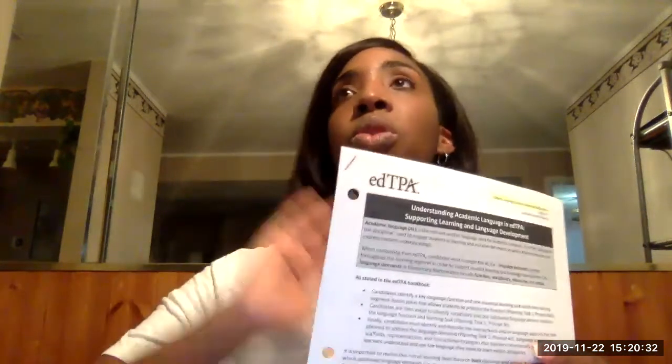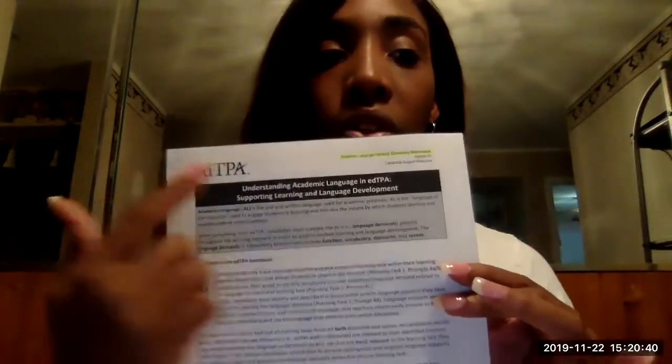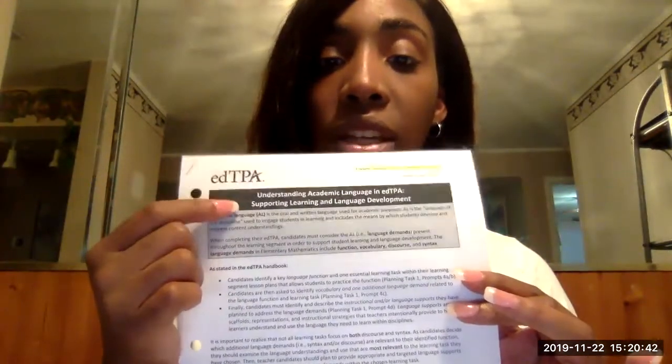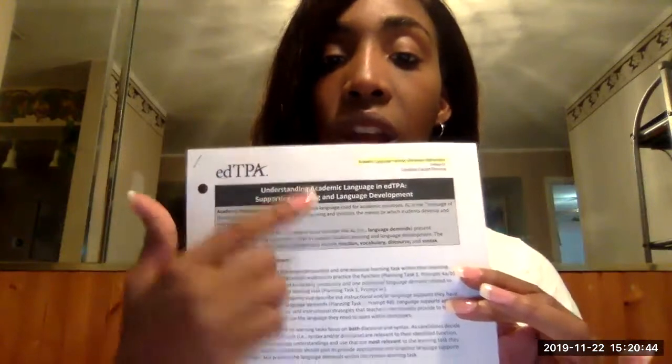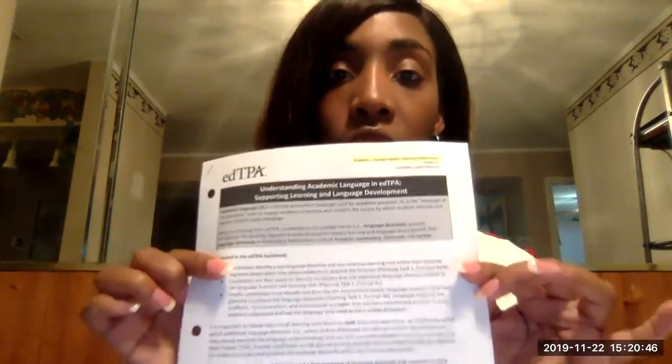So if you weren't sure how to do that when we did our practice round in Residency 1, this is your go-to document, whether for your handbook, understanding academic language. Make sure you find this document and that you read it so that you have a better frame of reference on language functions, and providing and supporting that when you're delivering your instruction.